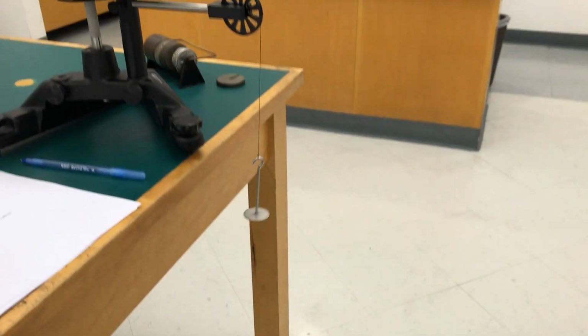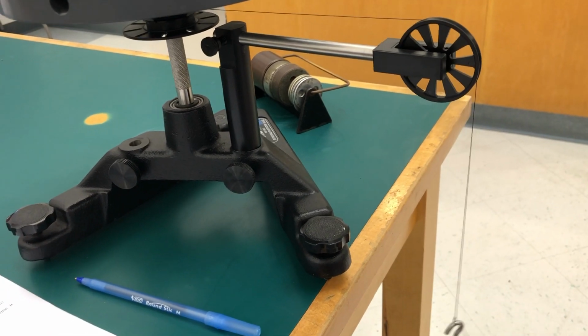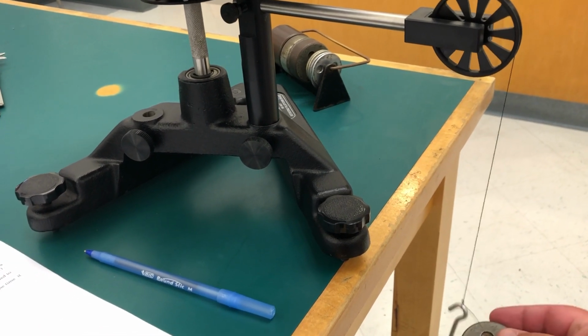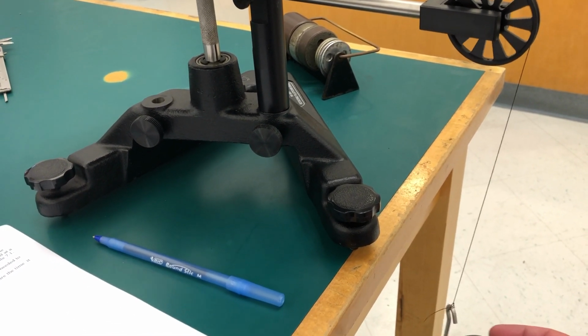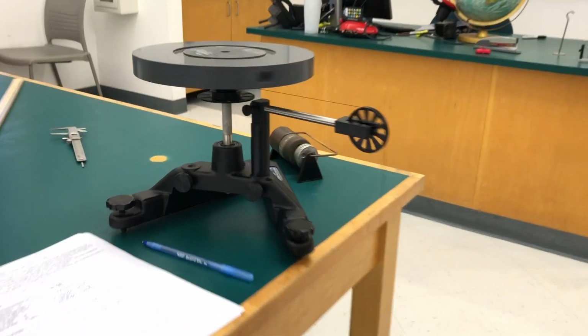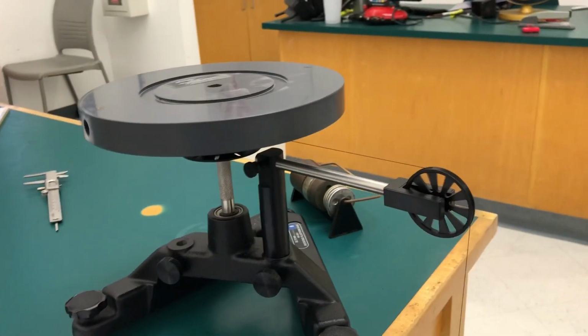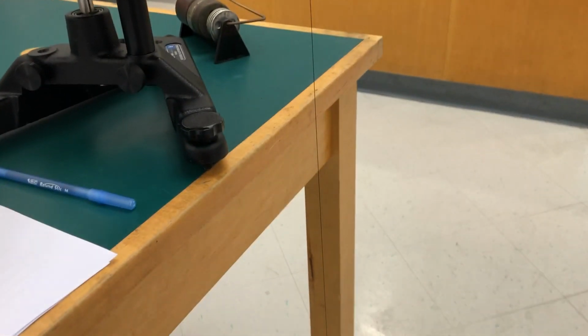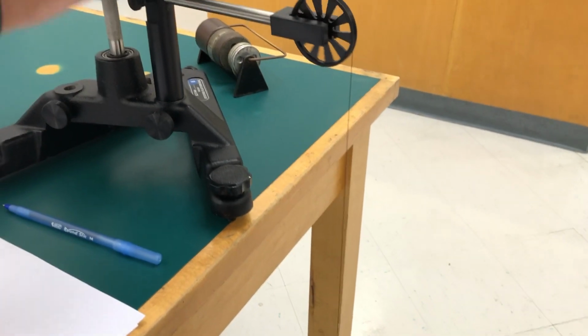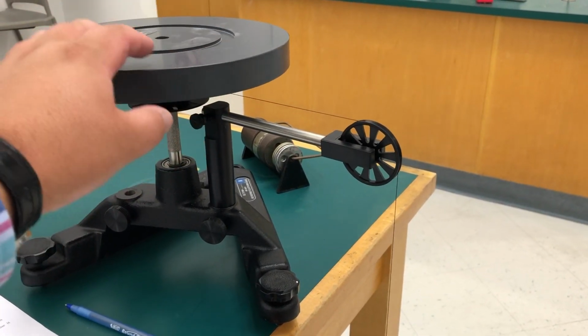So I'm going to add some more mass, measure the distance. Well, we already measured the distance, so all we have to do is just measure the time that it takes for the disk to rotate enough, and accelerating mass travels downward. So on to the last part of the experiment.